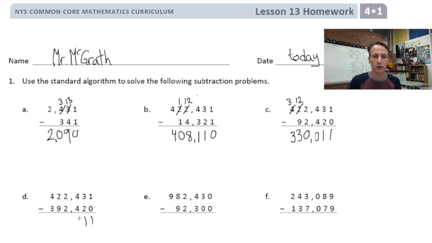4 minus 4, yes, that's 0. 2 minus 2, likewise 0. Let's insert the comma while we're there. And now here we again have 2. We're trying to subtract 9. We are going to need to regroup here, same as we did last time.